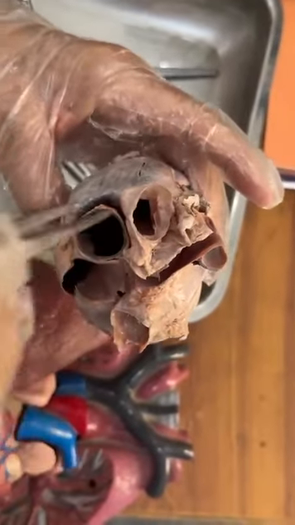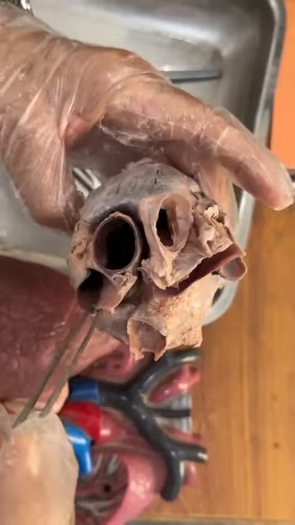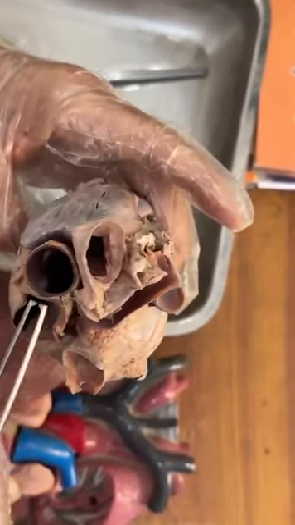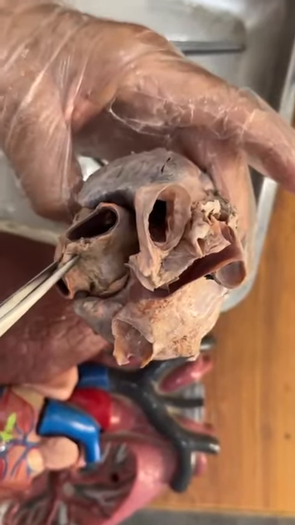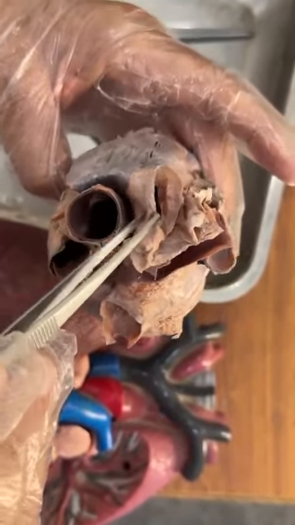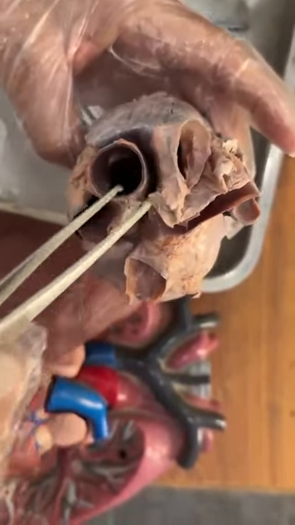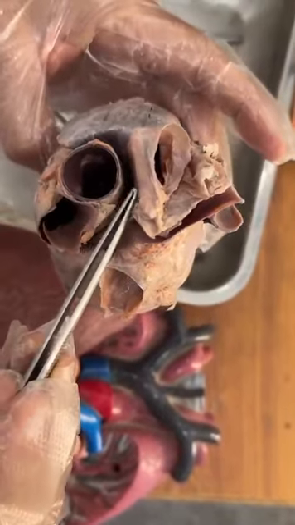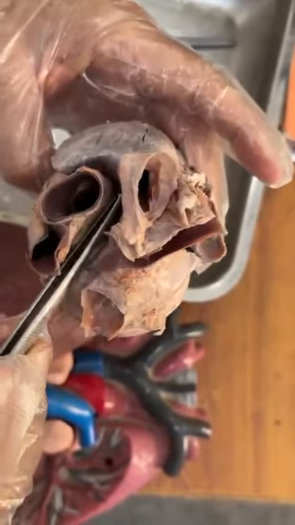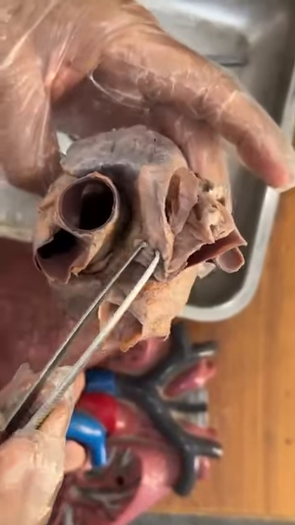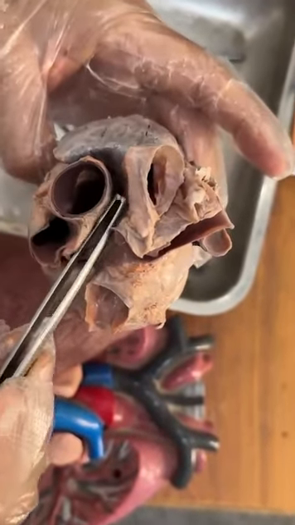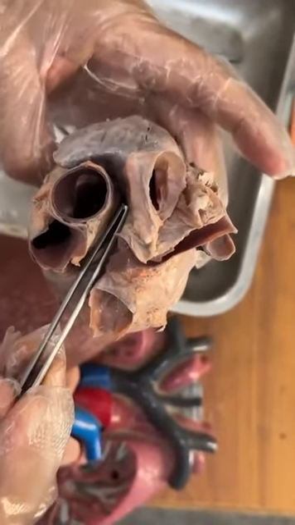This is the aorta. This is the superior vena cava. This is the pulmonary trunk. In this way, there are two arteries, the aorta and the pulmonary trunk, and this is the superior vena cava, and the pulmonary veins. The area between the arteries anteriorly and the veins posteriorly is the transverse sinus of the pericardium.